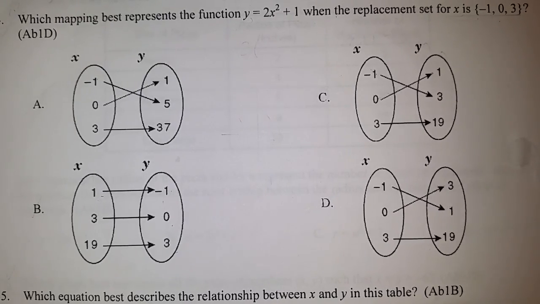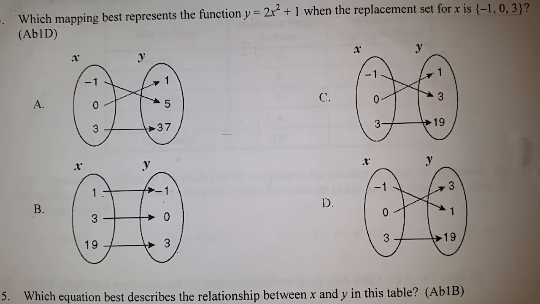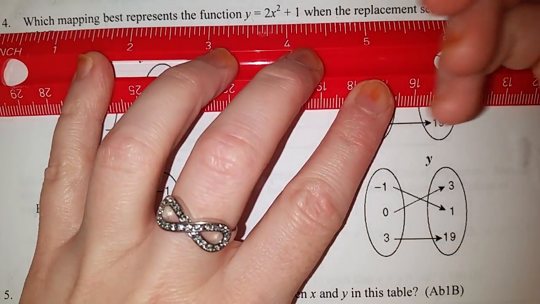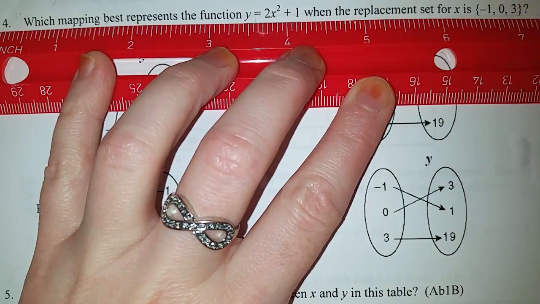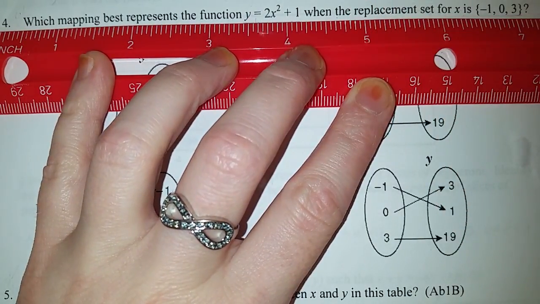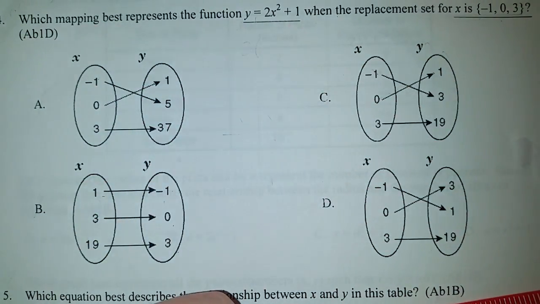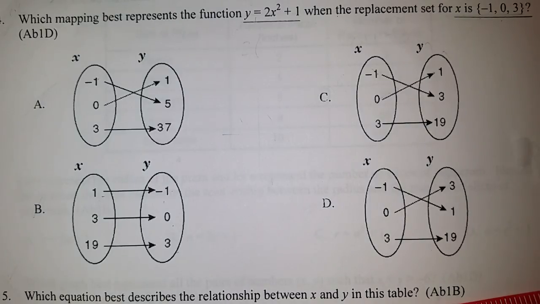Okay, so number 4 is similar to the problem in number 3. It's actually saying which mapping best represents the function y equals 2x squared plus 1 when the replacement set for x is -1, 0, 3. So one more time, they're actually giving us the function right here. So let's underline that first. And then again, they're saying when the replacement set for x is -1, 0, 3. So we're looking for the corresponding y values.